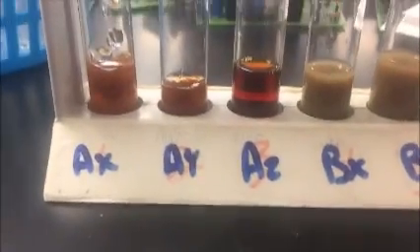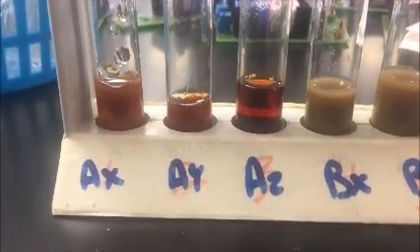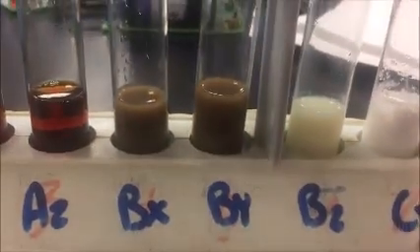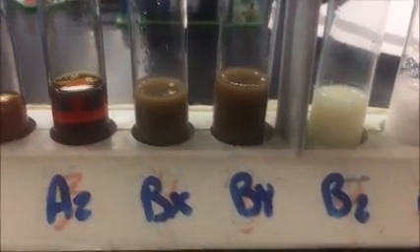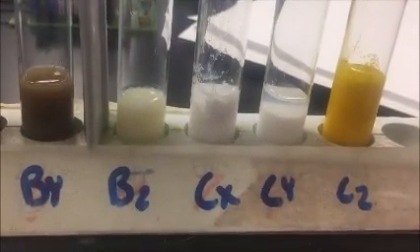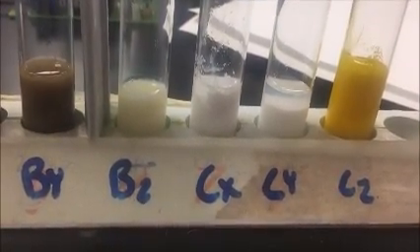So I'm going to give you a closer look at what happened here. You can see AX, AY, AZ all formed a darker compound. BX, BY, and BZ also have formed a darker compound. And then finally, CX, CY, and CZ have also formed a compound.